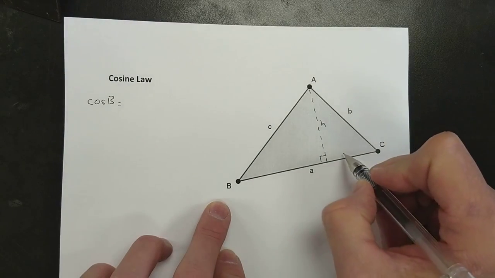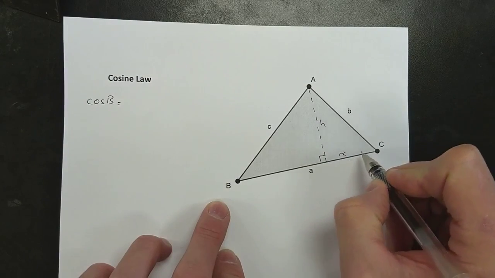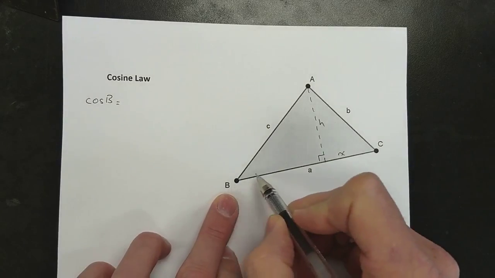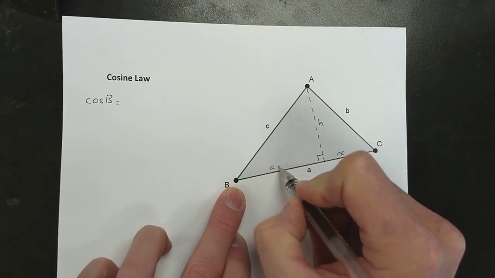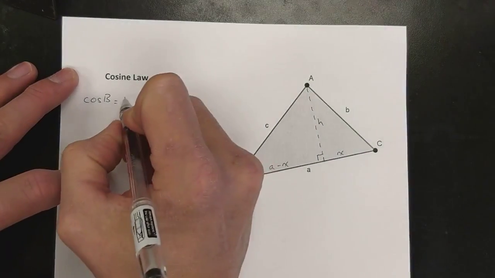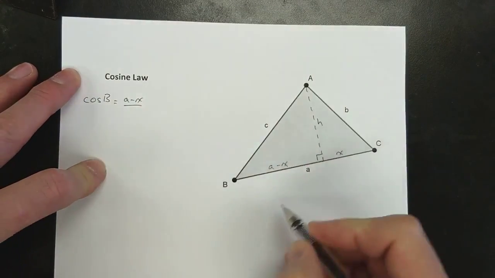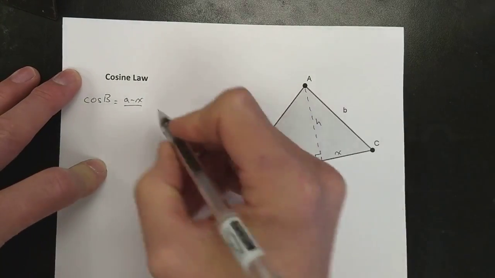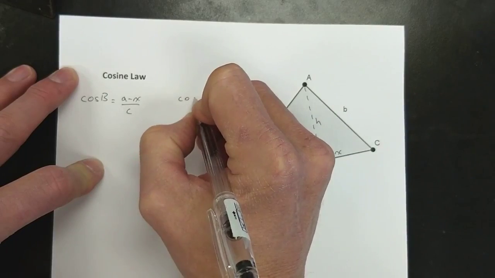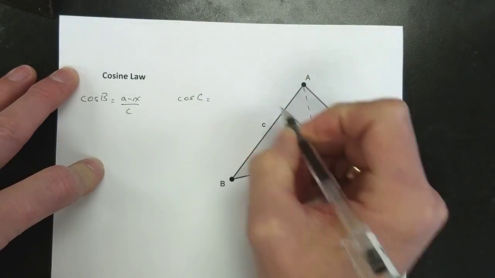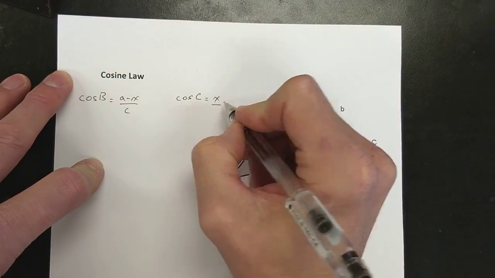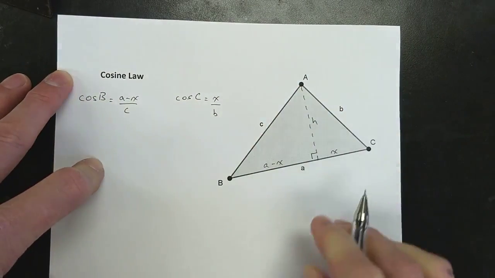And I'm going to do that by saying this little section, from where the altitude hits to where C is, I'm going to call that x. And if the whole thing is A, then this section must be A minus x. So cos B must be the adjacent side, which is A minus x, over the hypotenuse, which in this triangle is c. We're also going to ask, what does cos of angle C equal? It equals the adjacent side, which is x, over the hypotenuse, which is b.